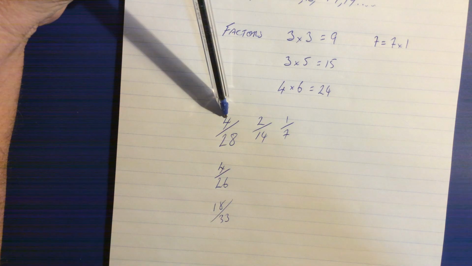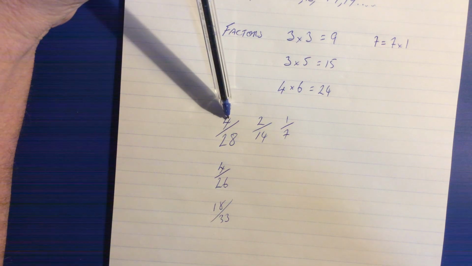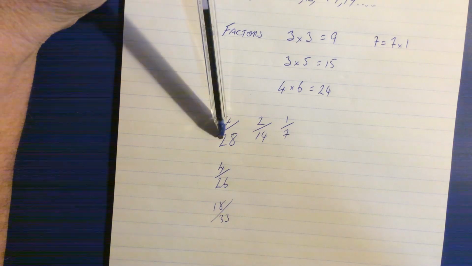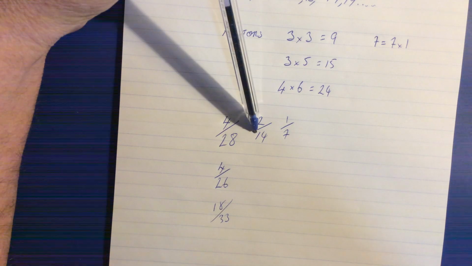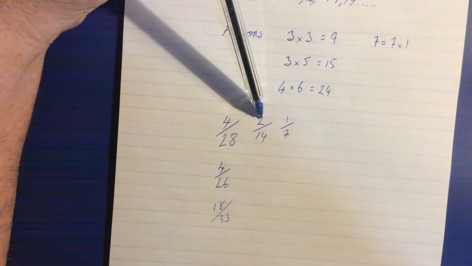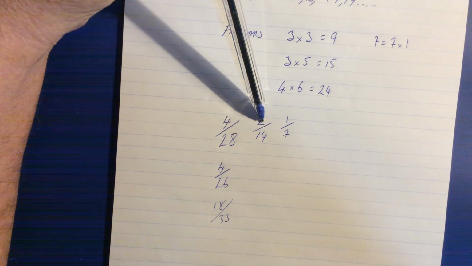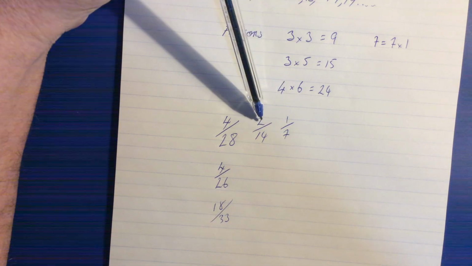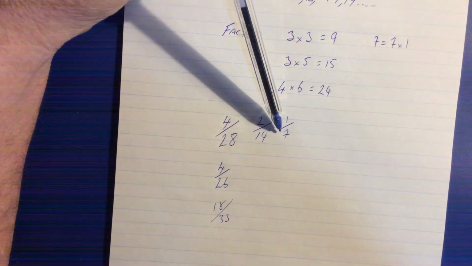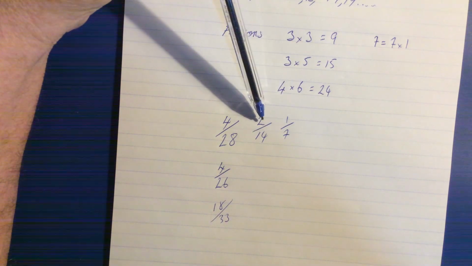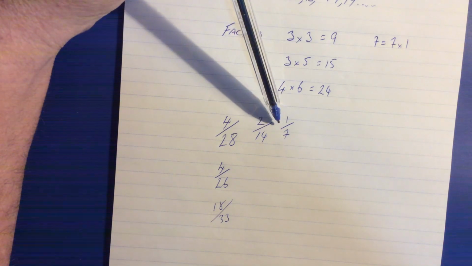Now, we've got a fraction here, 4 over 28. The general rule is that if you've got two even numbers, you can halve the top and the bottom of the fraction to simplify it. In this case, we can simplify it further, and we get 1 over 7. 2 divided by 2 is 1, 14 divided by 2 is 7. It just so happens that 2 and 7 here are prime numbers. 1 isn't. 1 doesn't count as a prime number.